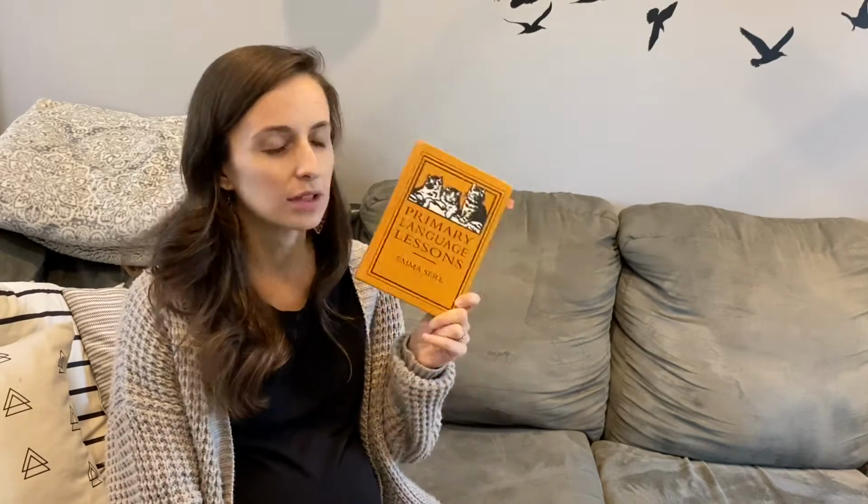To start, I am going to tell you about my little conundrum. I don't know what you would call it, but I have these 3 resources and I wanted to use them all. I didn't know if I should or needed to or really actually wanted to use them all. So we are testing out the waters with all 3 of these resources, rotating through them and seeing how it goes. So those things would be Primary Language Lessons by Emma Searle. I believe I got this for free from a friend.